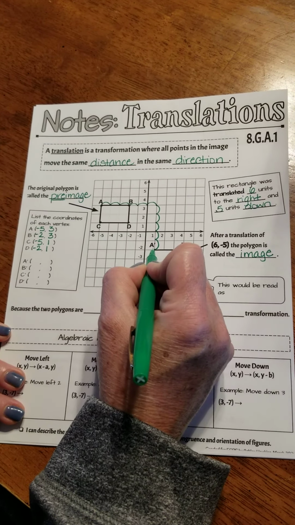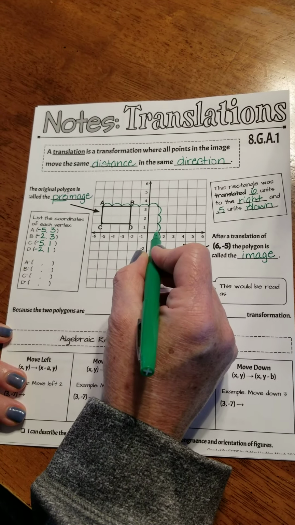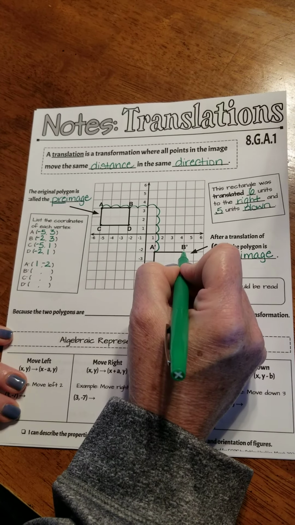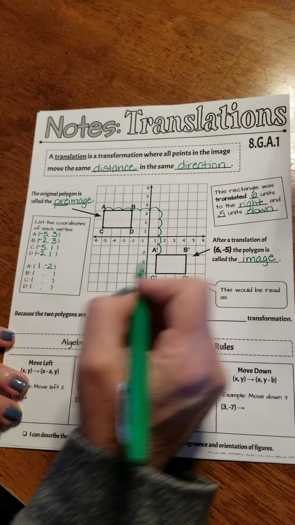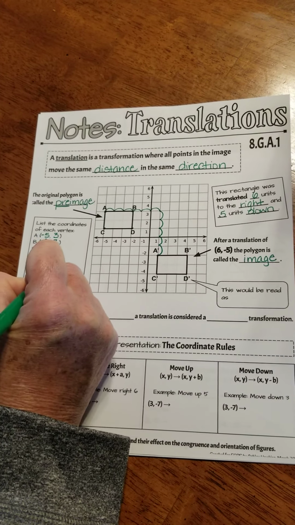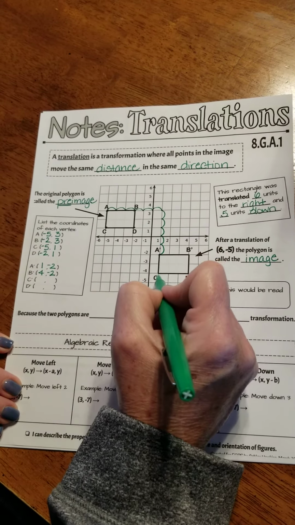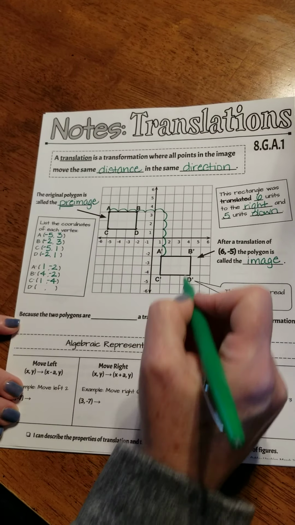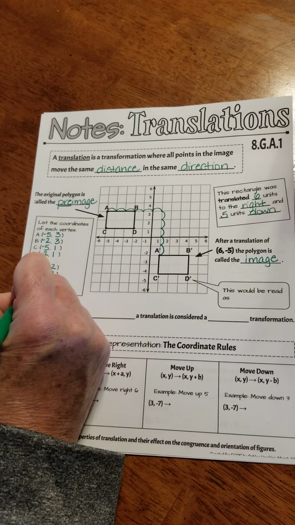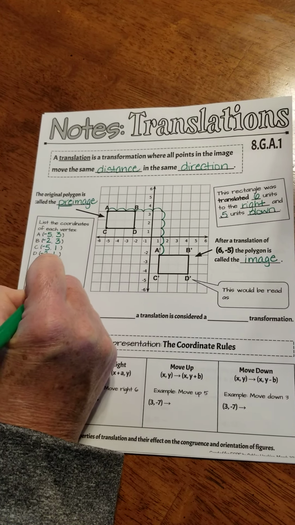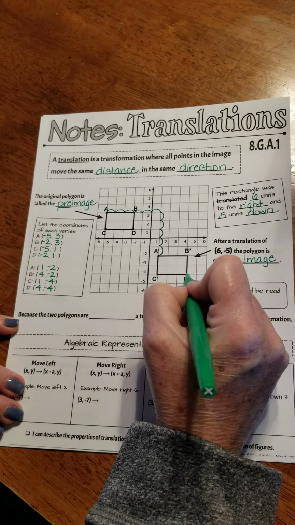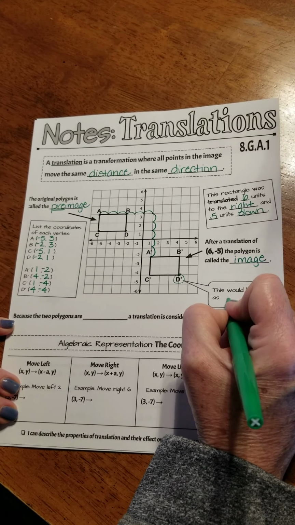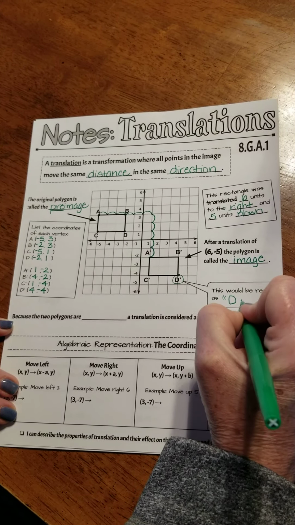So now the point for A prime is 1, -2. B prime is 4, -2. C prime is 1, -4. And D prime is 4, -4. This point right here is read as D prime.